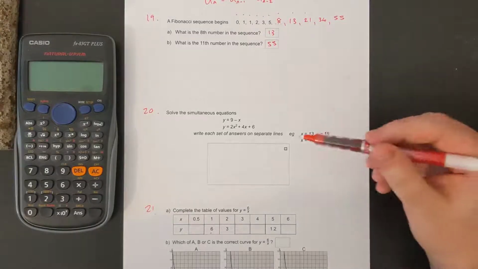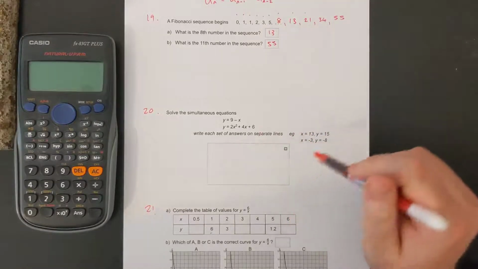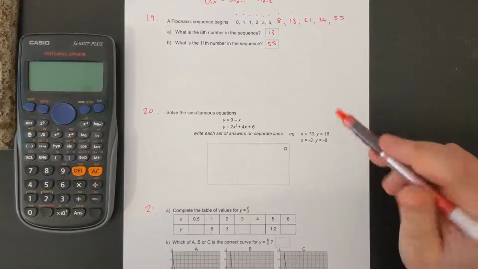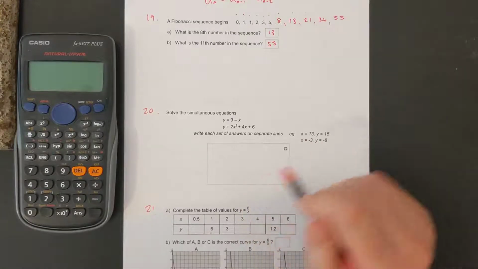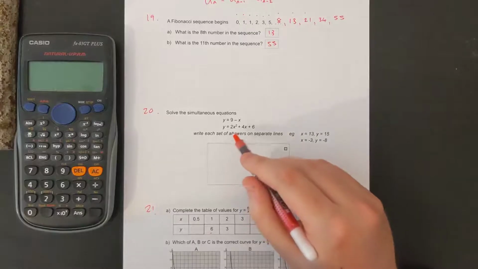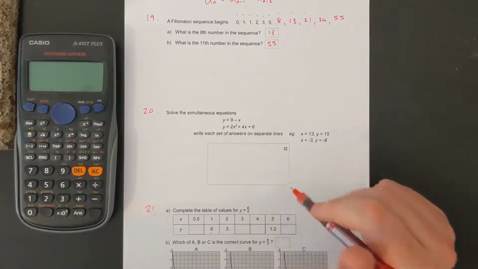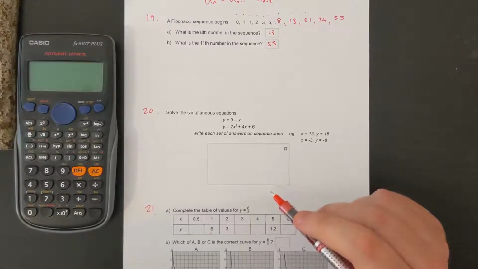Question 20, solve the simultaneous equations, and then you're given some formatting advice here so that you can get full marks. And you need, crucially, to pair up these solutions. That's basically what it's telling you here. So whenever you have a quadratic simultaneous set of equations, I would always suggest eliminating the variable that isn't quadratic.